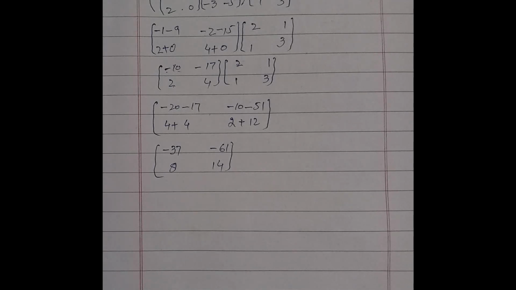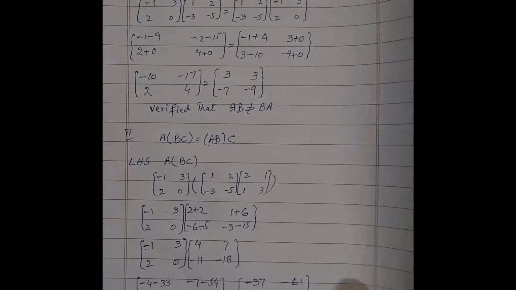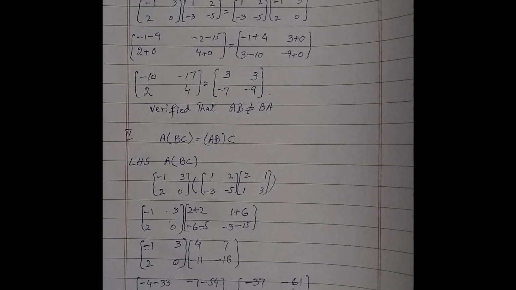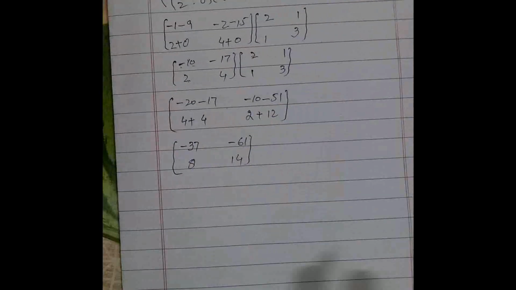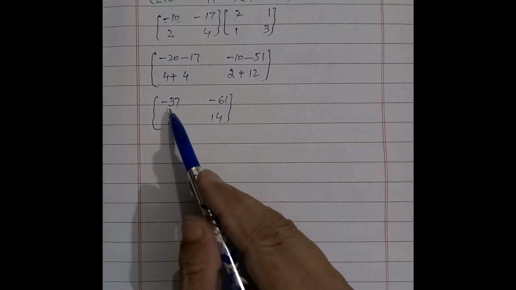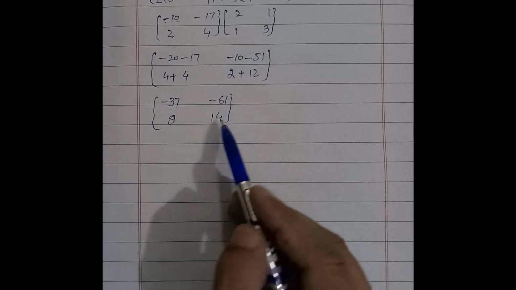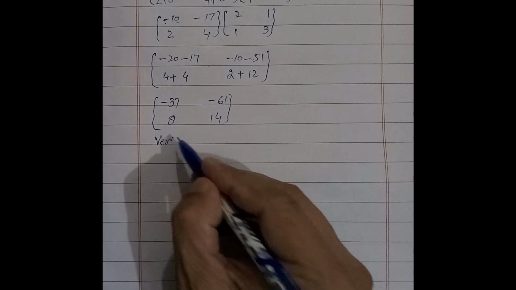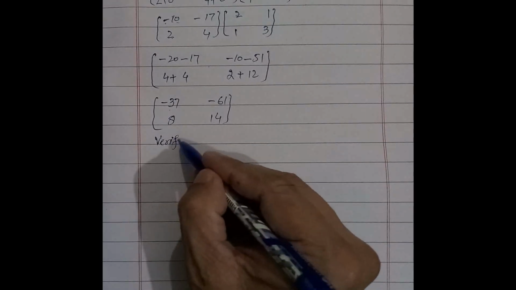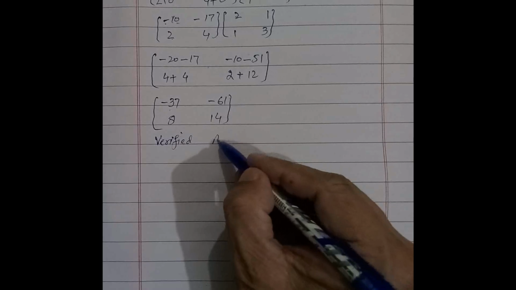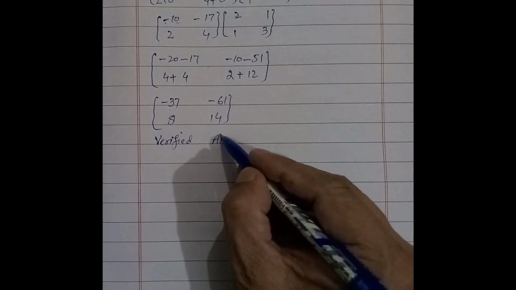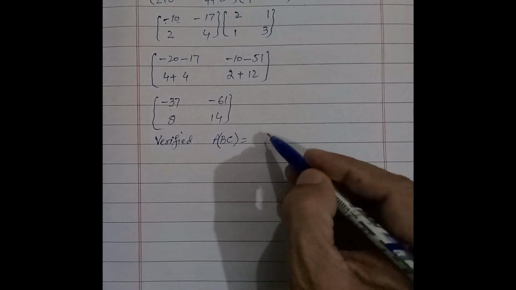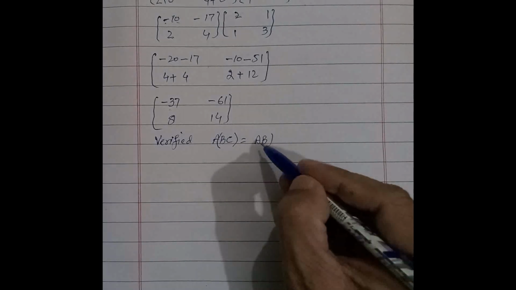And here we saw the right hand side. The left hand side is -37 -61, 8 and 14, and right hand side is the same, -37 -61, 8 and 14. So hence verified. AB into C is equal to A into BC.